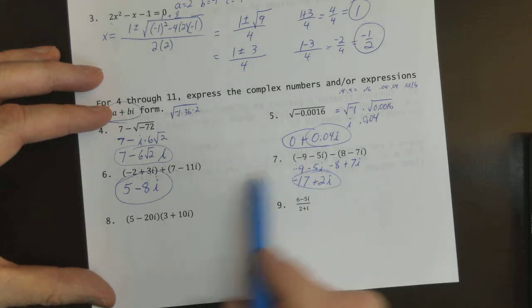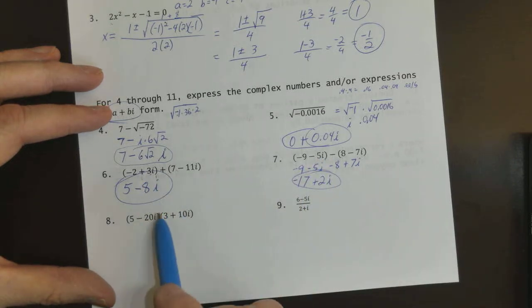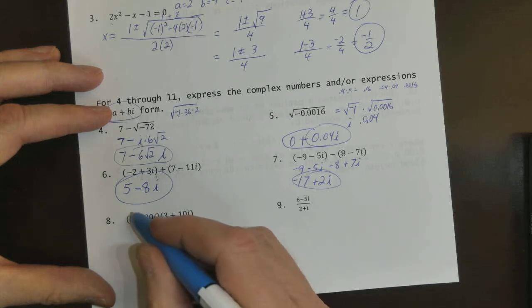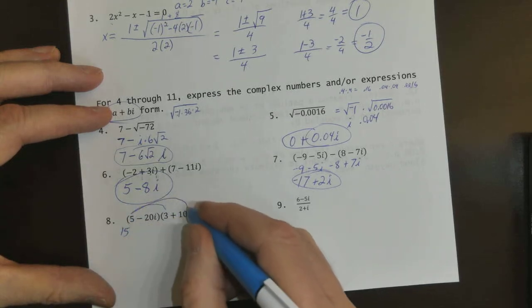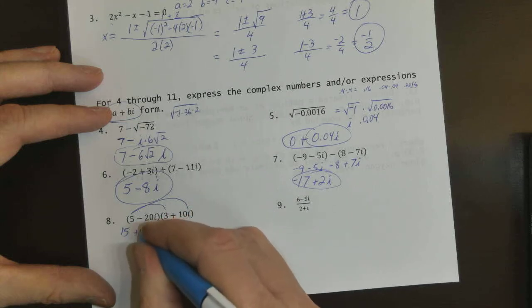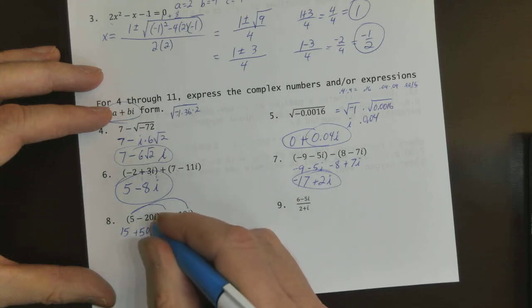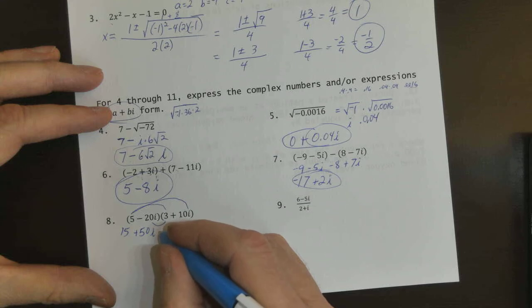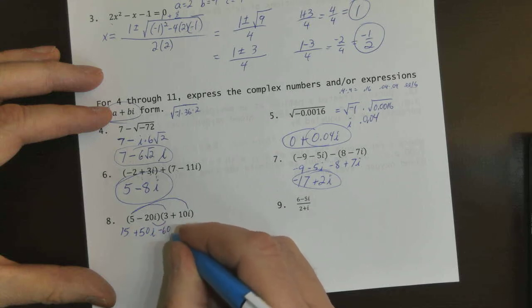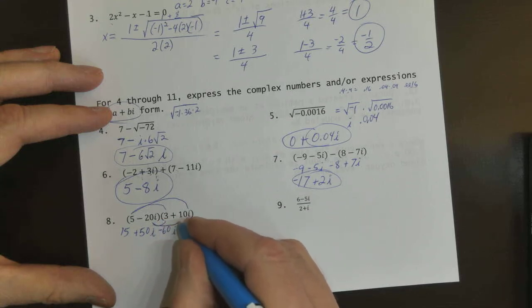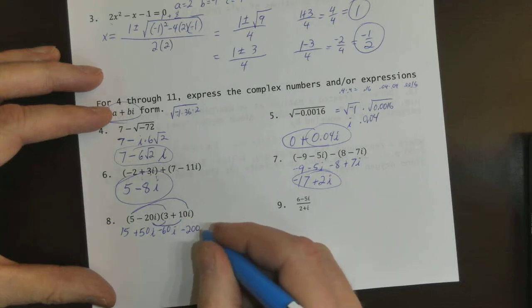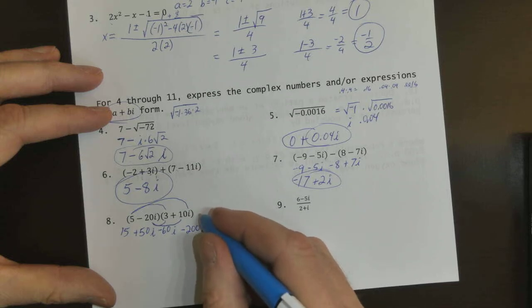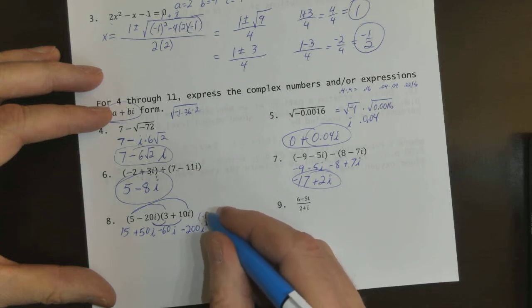Now those are combined like terms. This is multiplying, so we'll FOIL. 5 times 3 is 15. 5 times 10i is 50i. Negative 20i times 3 is negative 60i. And negative 20i times 10i is negative 200 i squared. And i squared is negative 1.